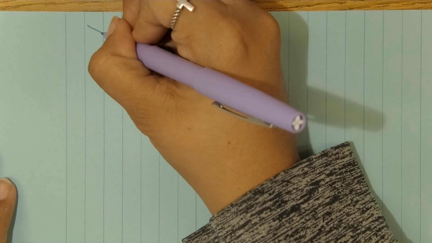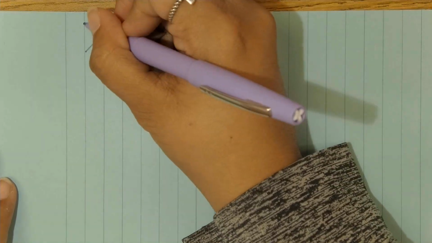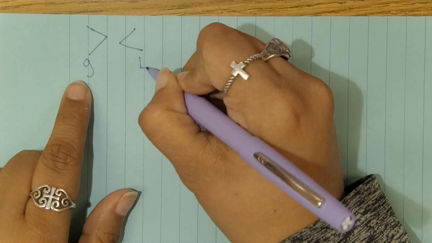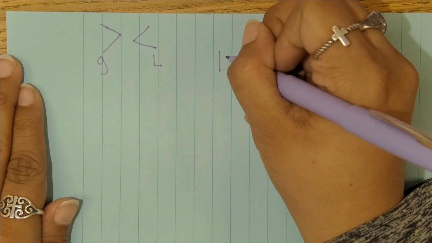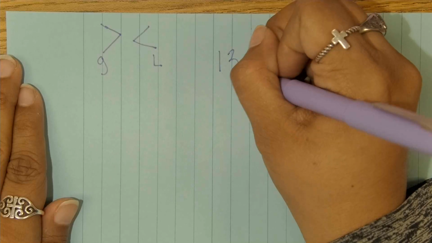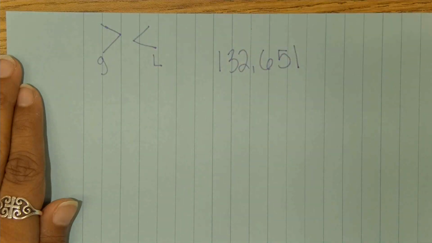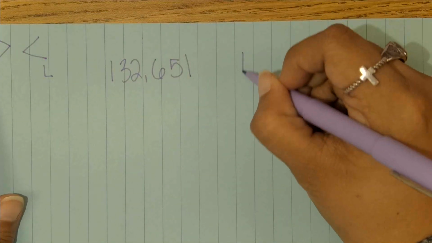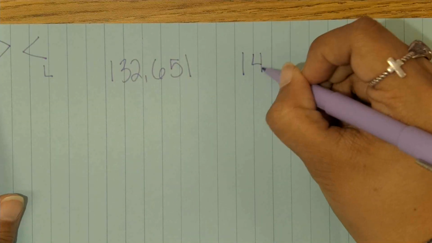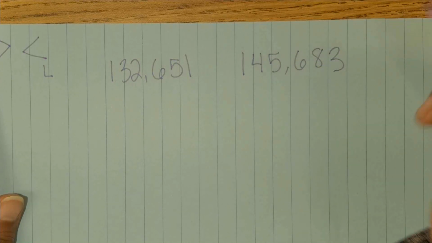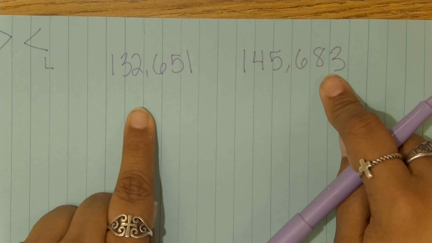I have our greater than symbol. I then have my less than symbol. So here, greater than, here, less than. So for example, if I have the number 132,651, and I'm going to compare it to 145,683. Now between the two, which of this is a greater number?